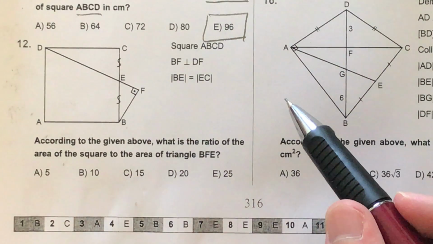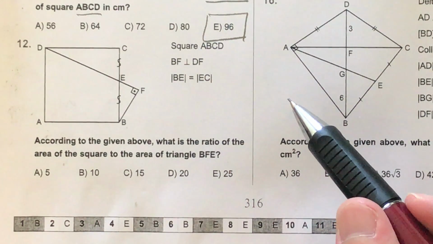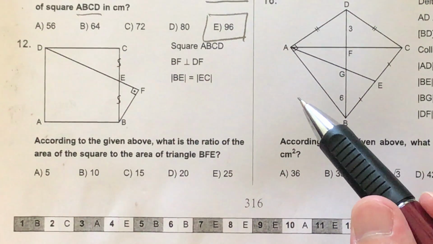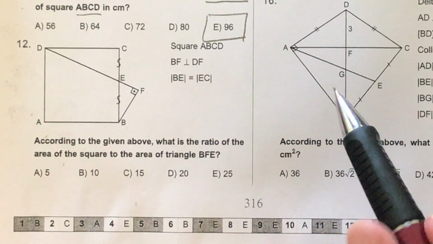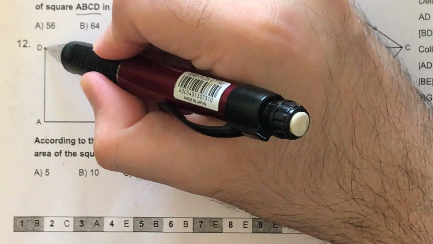ABCD is a square. BE is equal to EC. What is the ratio of the area of the square to the area of triangle BFE? Okay, let me draw the diagonal.